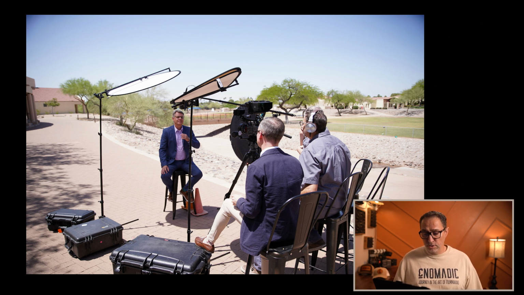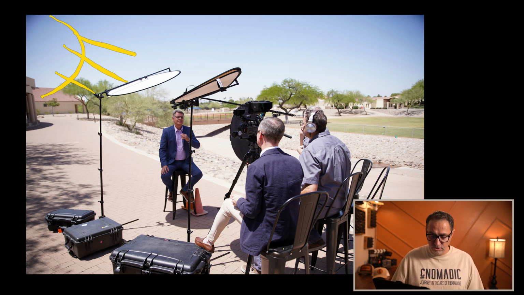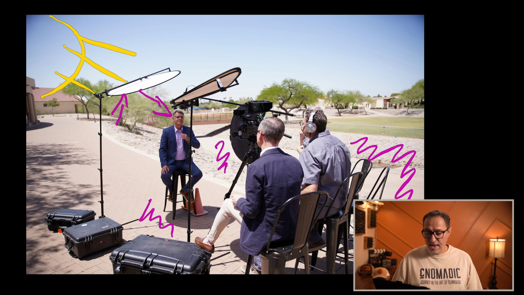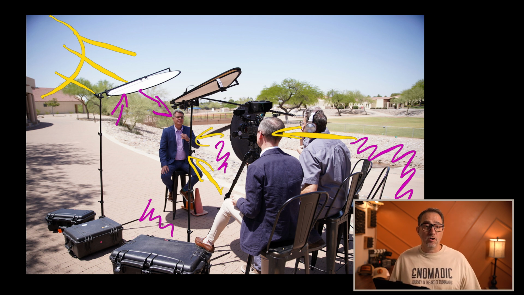And on this shot, you can see how much light, so the sun is coming from somewhere in this area. And that's why we have a diffuser here to diffuse that light coming onto the key side of our subject. But you can see all this light concrete everywhere and even on the floor. And all of that is going to bounce light right back onto our subject, eliminating some of our contrast.